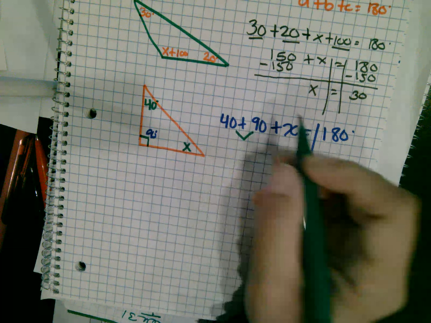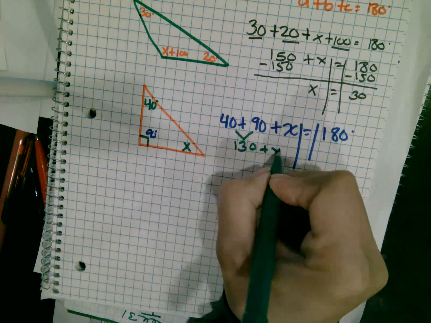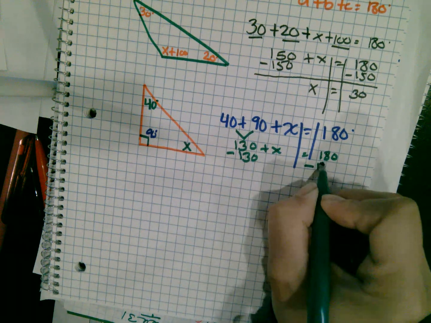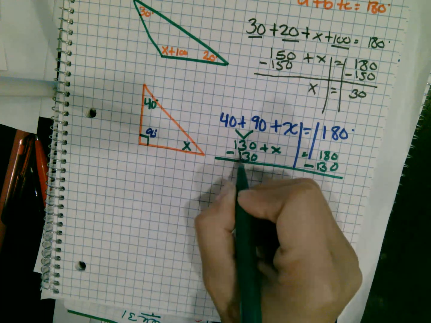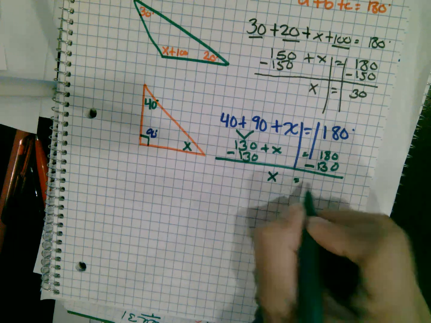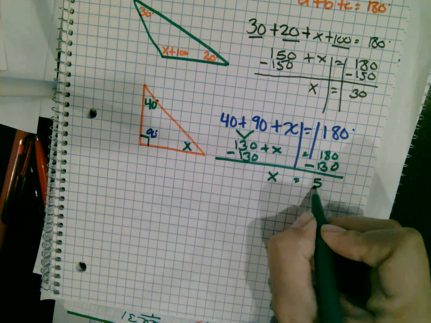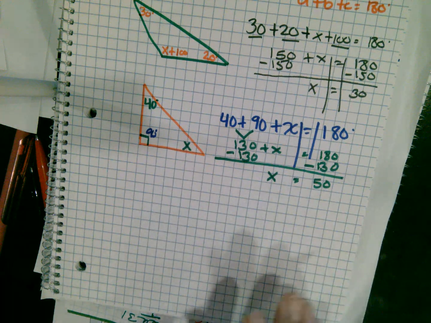If I take these two, I get 130 plus X is 180, minus 130, minus 130. This gives you 0 on this side. You're left with X equals 180 minus 130 is equal to 50. So X is equal to 50.